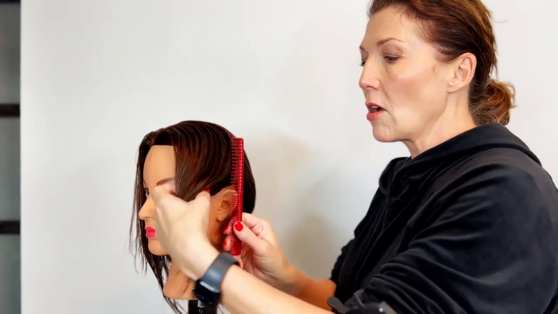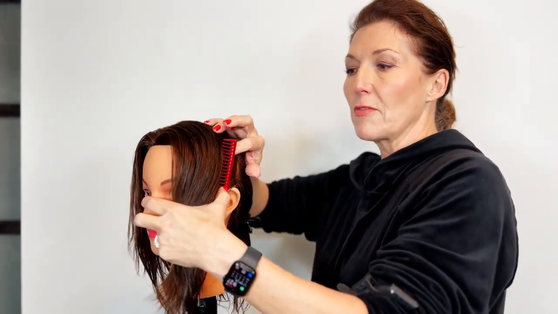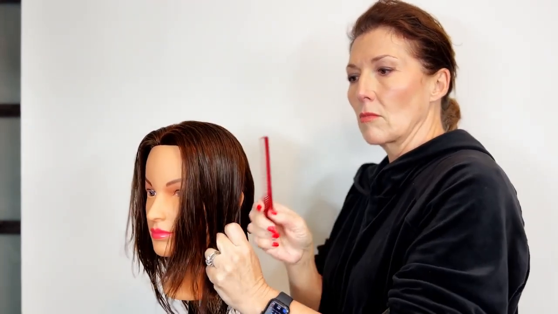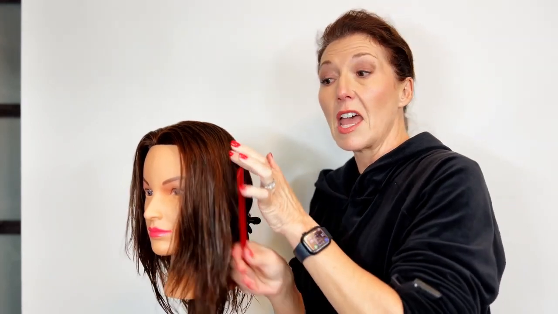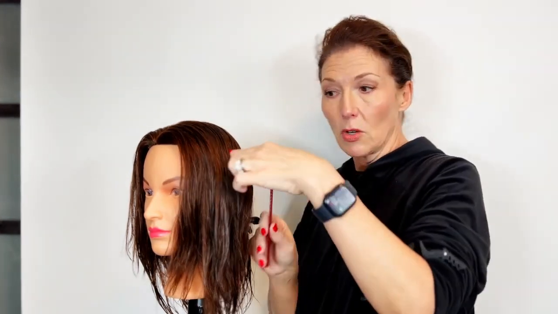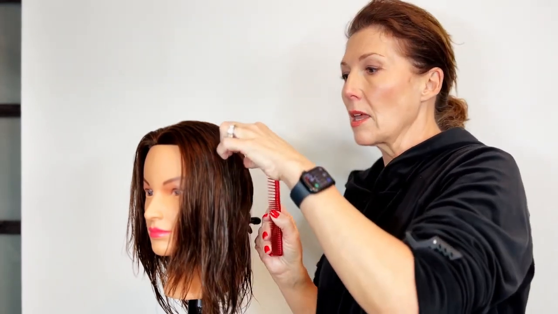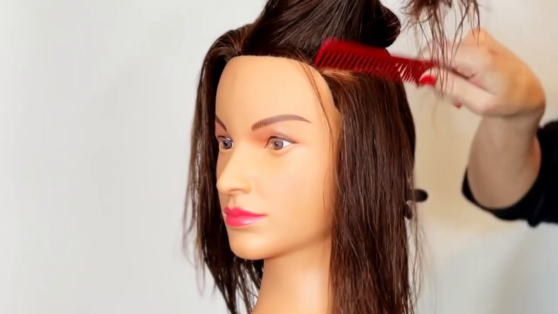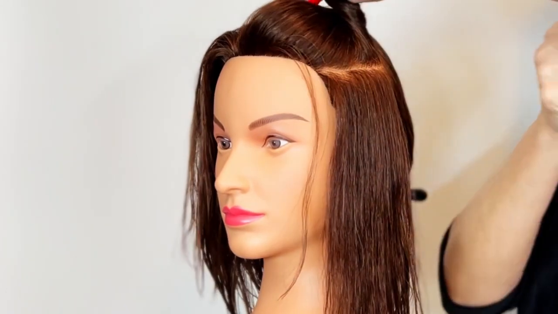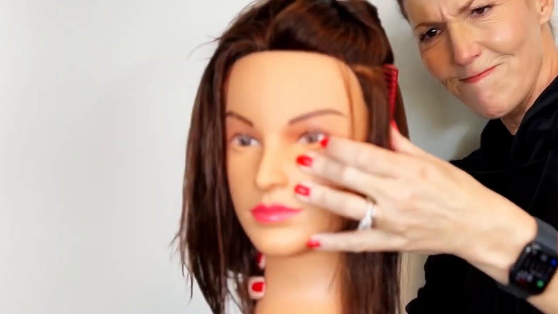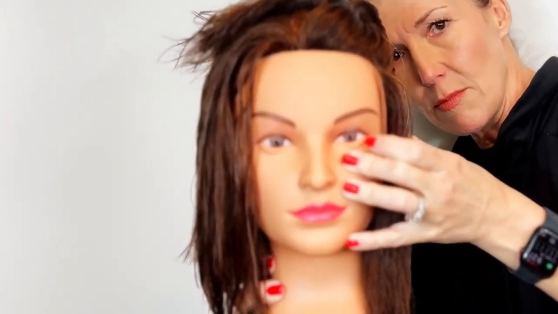So wherever that comb raises up from the head, see that? I don't know if you can see it. Okay, wherever that comb raises up from the head, that is that head shape on that person where their curve starts, okay? So if I'm placing my finger right there because that's where it bounced up. If I were to part that, okay, that is the round of the head. Okay, let's put that there. See that? Right where it comes up, okay?